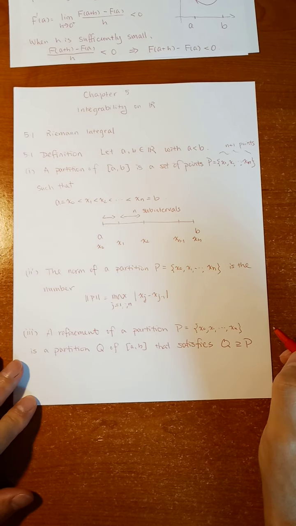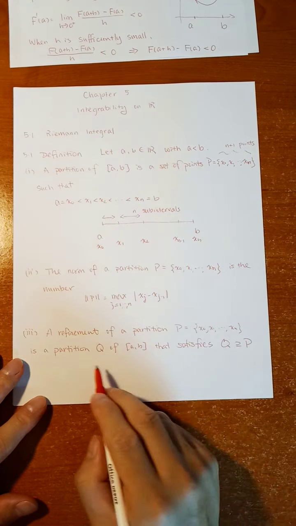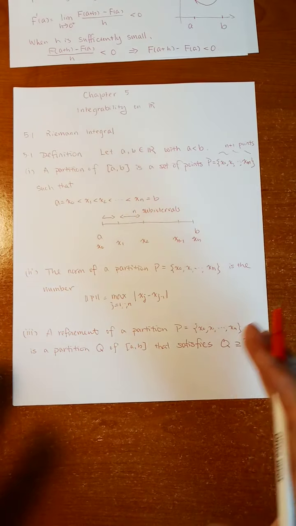Then Q is called a refinement, like a superset.